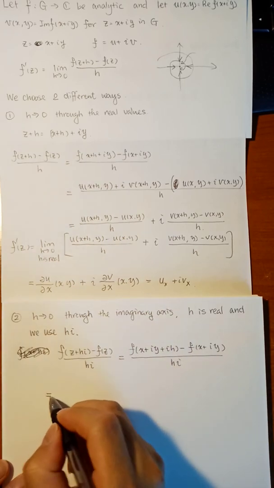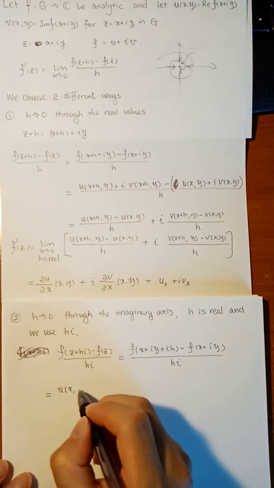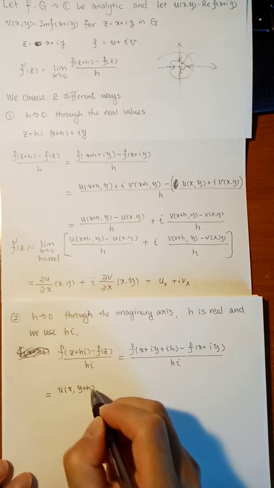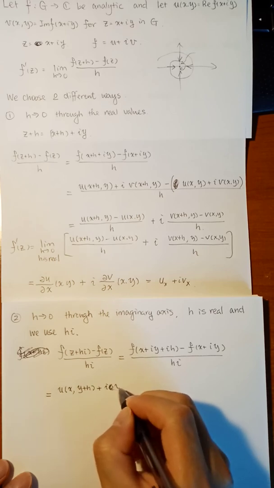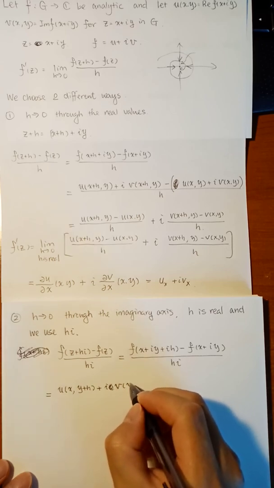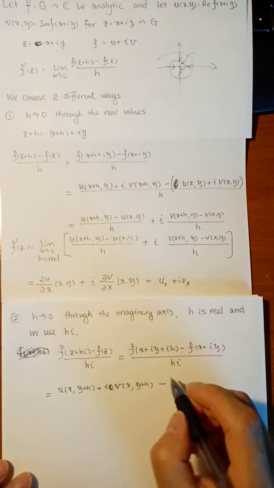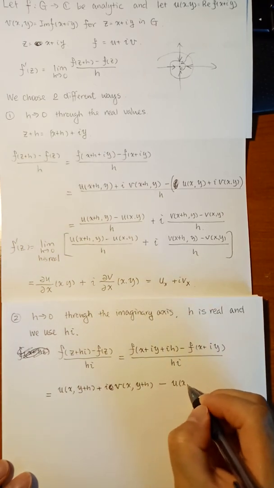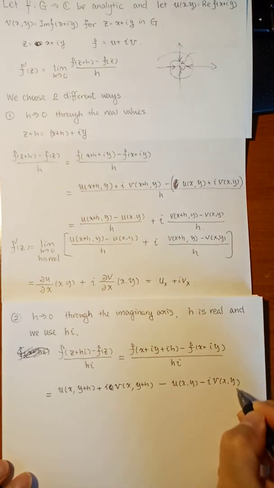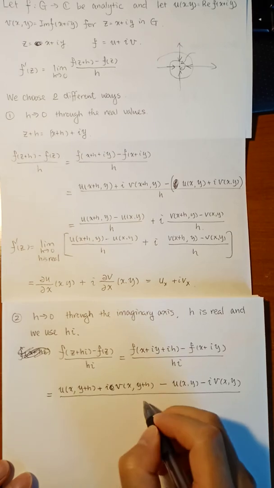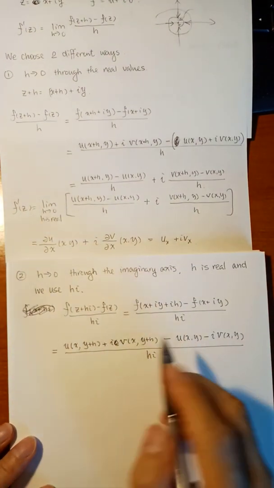So if we write it as u and v, this is u of x comma y plus h, plus i v of x comma y plus h, minus u of x comma y, minus i v of x comma y, over hi, and then we separate u and v.